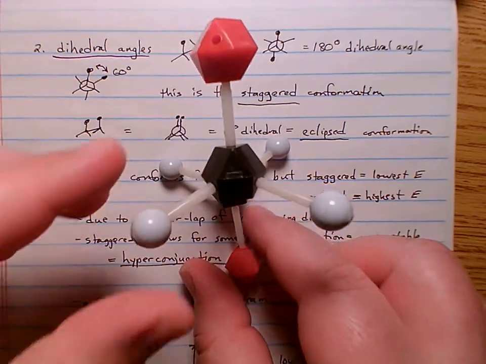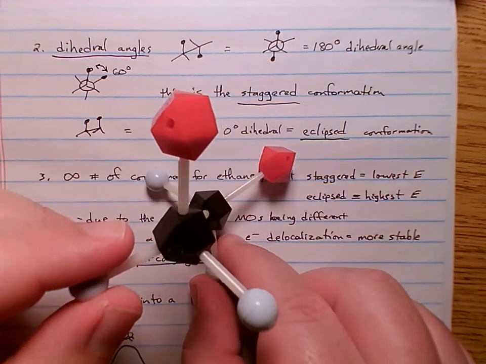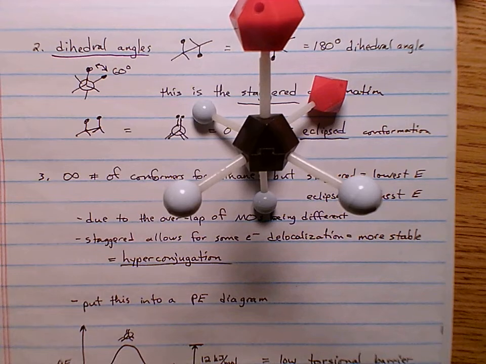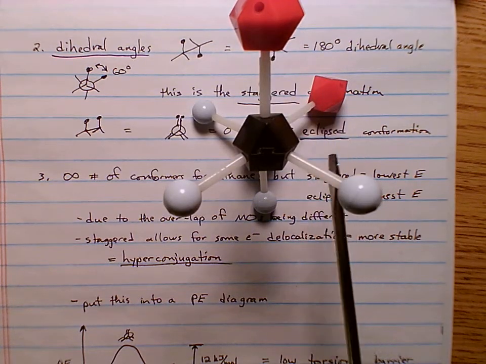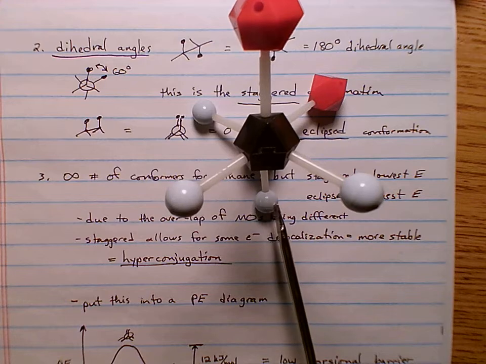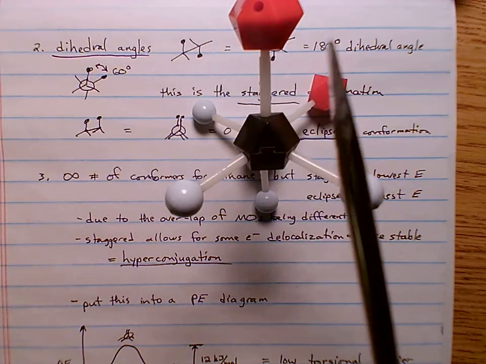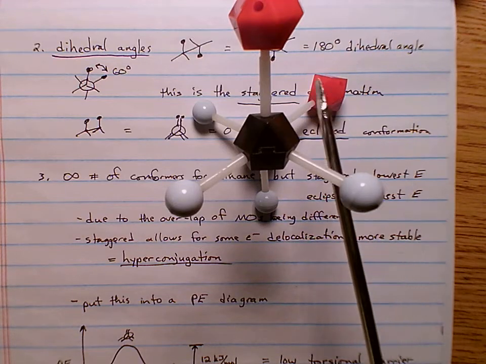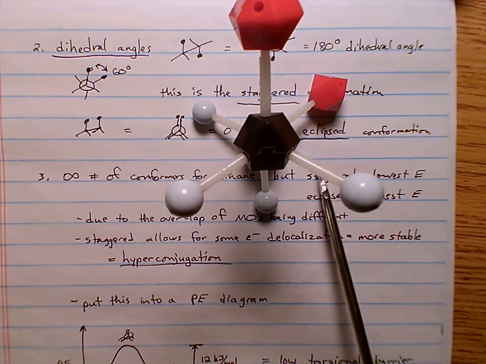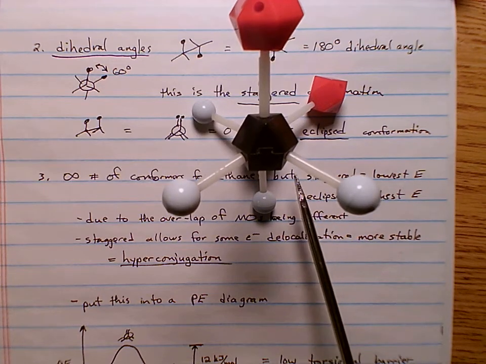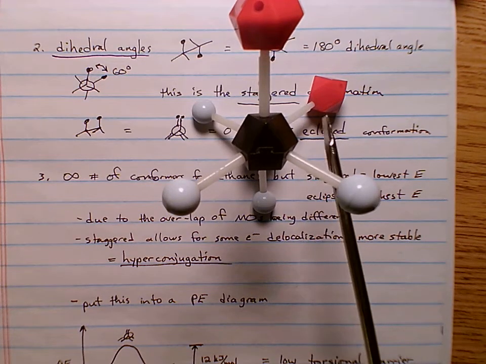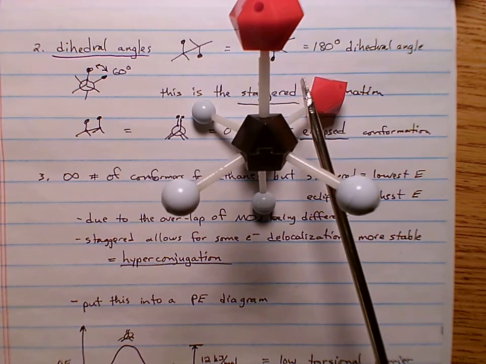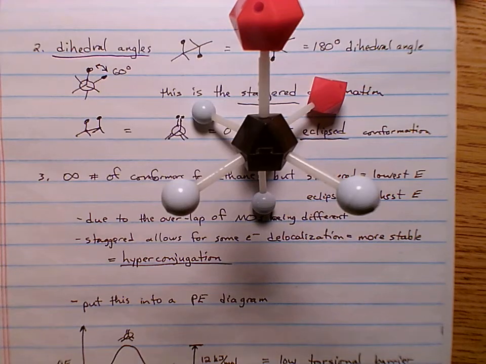And note, if I turn this, I could turn this like here. And note now it's not 180 degrees, that's a 60 degree dihedral angle. Because if 180 degrees is all the way, this is 1/3, 2/3, 3/3, 1/3 of an angle here, 2/3 of the angle here, the rest of it here. So 1/3 of 180 is 60. This is a 60 degree dihedral angle between this red guy here and this red guy up here. 60 degree dihedral angle here.